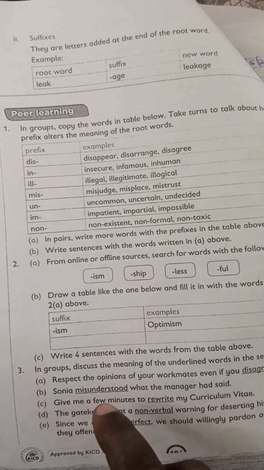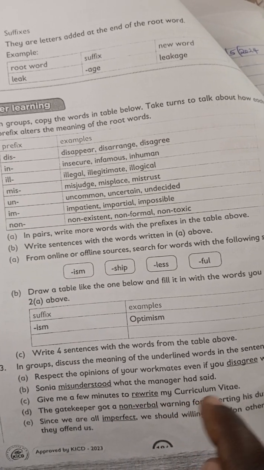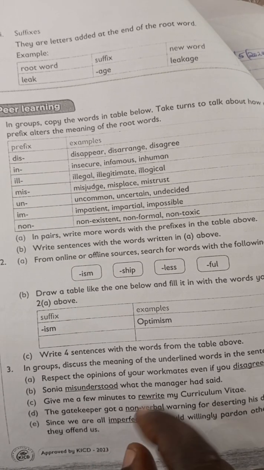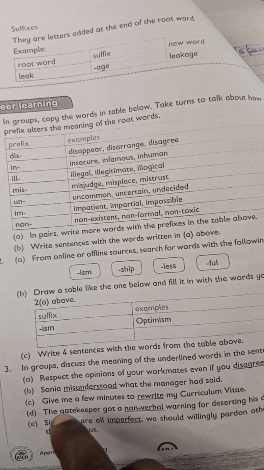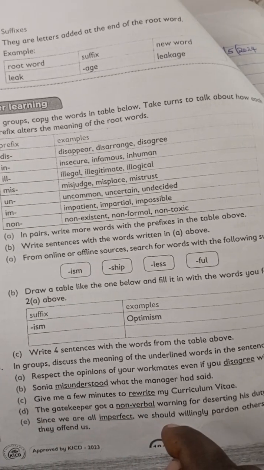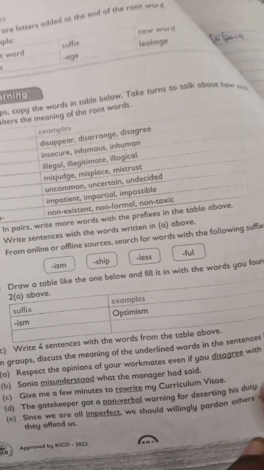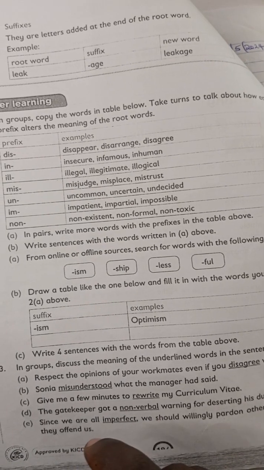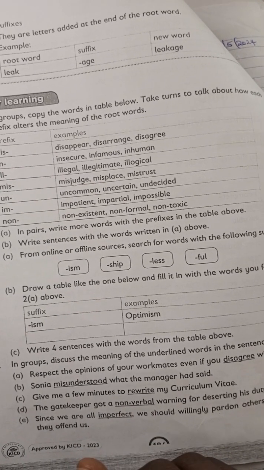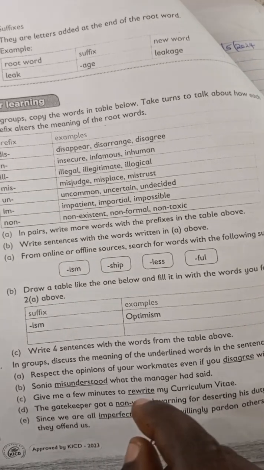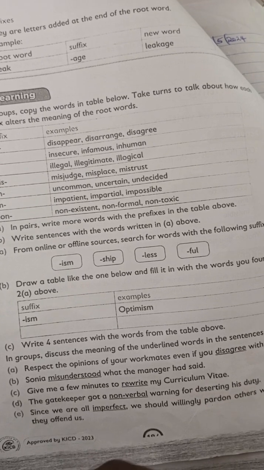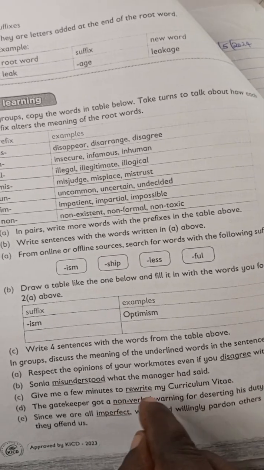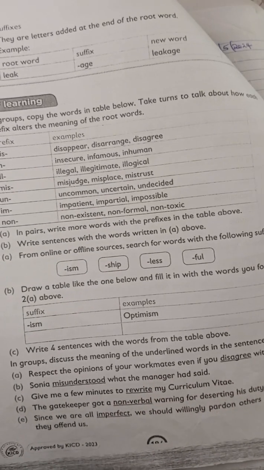Give me a few minutes to rewrite my curriculum vitae. Rewrite is to write again. The gatekeeper got a non-verbal warning for deserting his duty. Non-verbal warning. That is a written warning. Non-verbal is the opposite of verbal, and verbal warning is an oral warning, a warning which does not involve writing, but non-verbal means that it's a written warning.